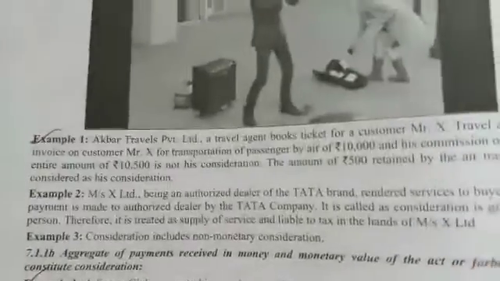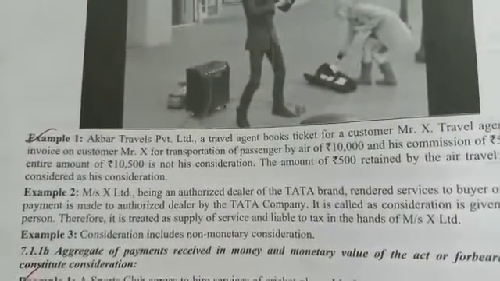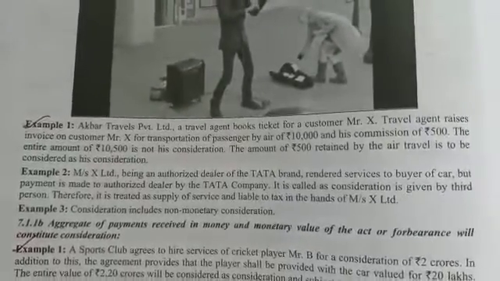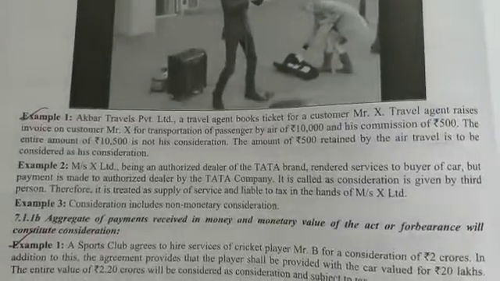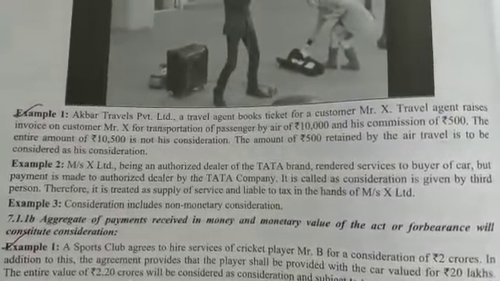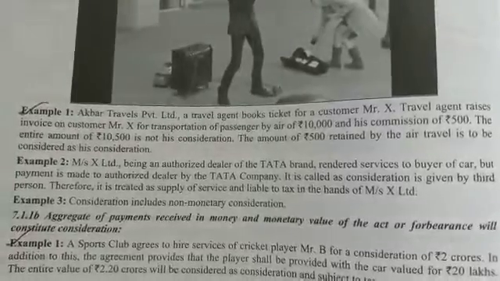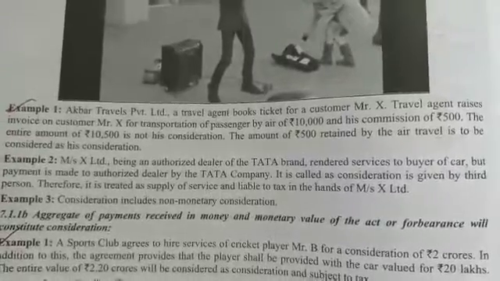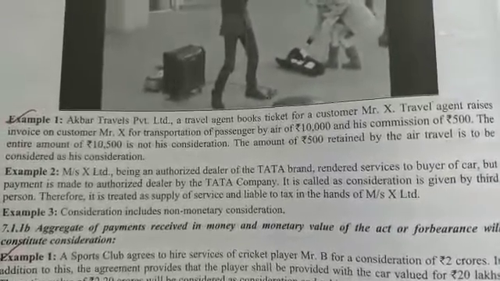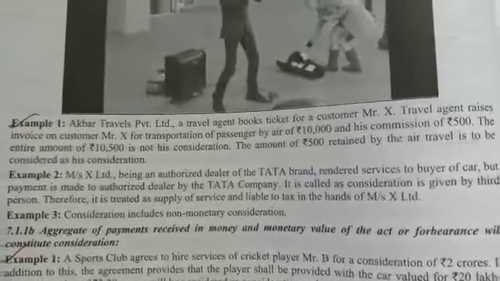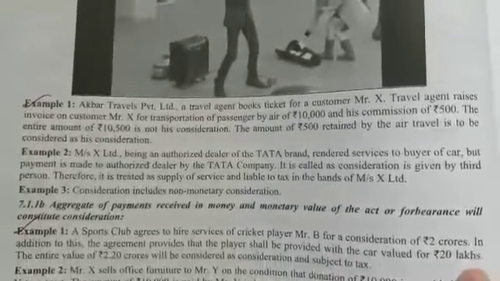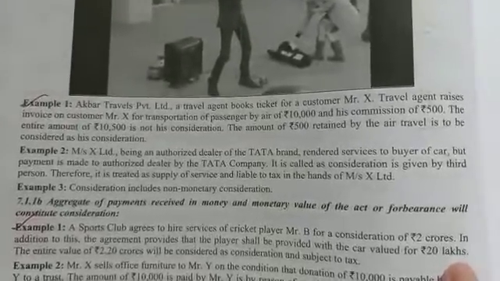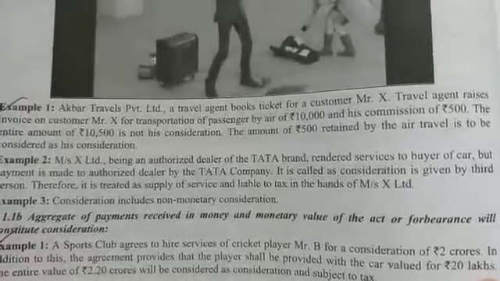Now another illustration is that Akbar Travel Private Limited, a travel agent, books tickets for customer Mr. X. The travel agent raises an invoice to the customer Mr. X for transportation of passenger by air rupees 10,000 and his commission rupees 500. The entire amount of 10,500 is not his consideration. The amount of rupees 500 retained by the air travel agent is to be considered as his consideration.